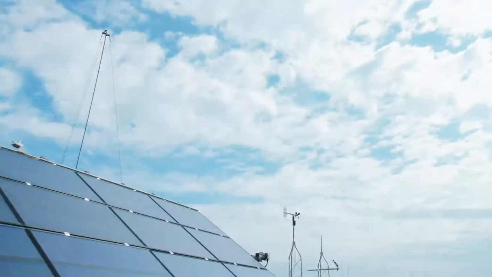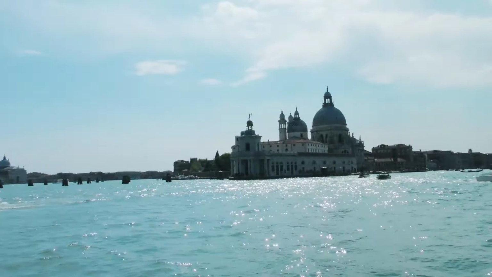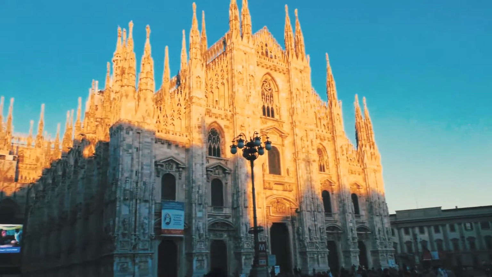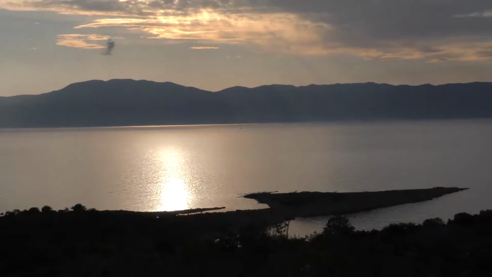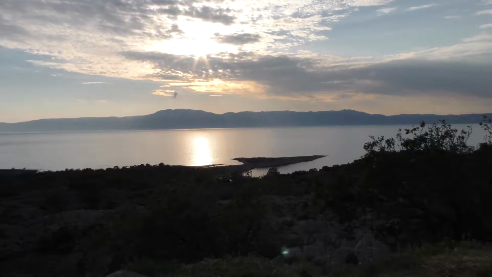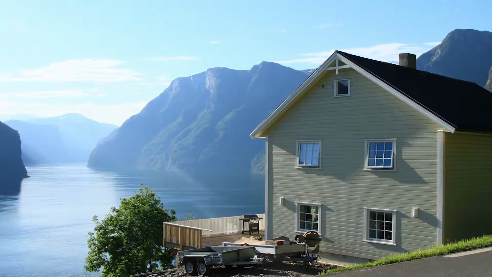The sun is unlimited and the cleanest source of energy apart from wind and water. Depending on the latitude, from 600 kilowatt-hours to 2,500 kilowatt-hours of solar energy per square meter per year reaches the Earth's surface. This is the average monthly energy consumption of a house.